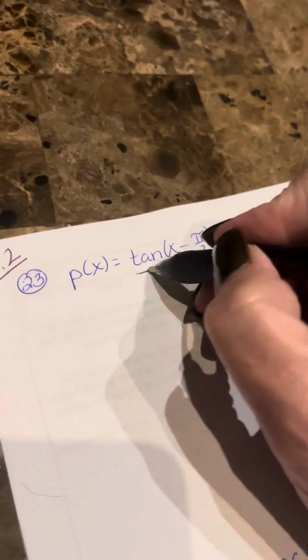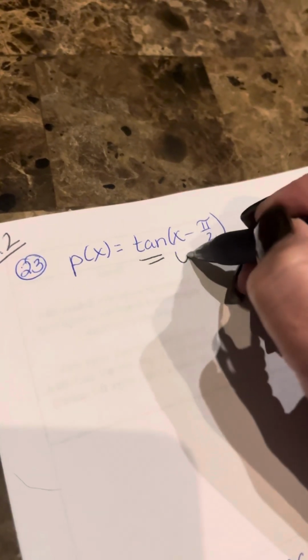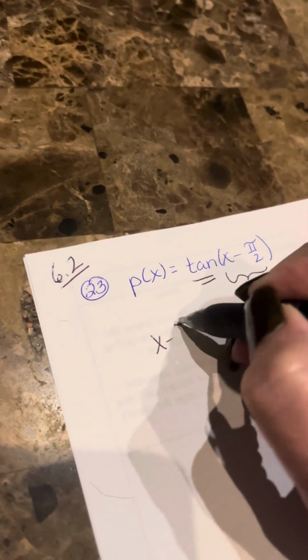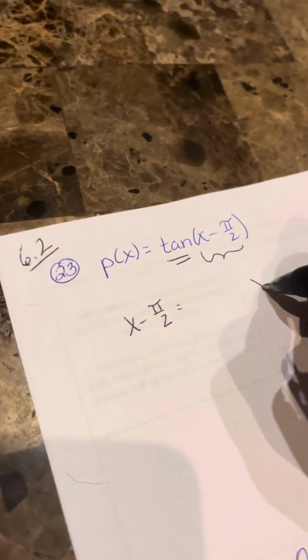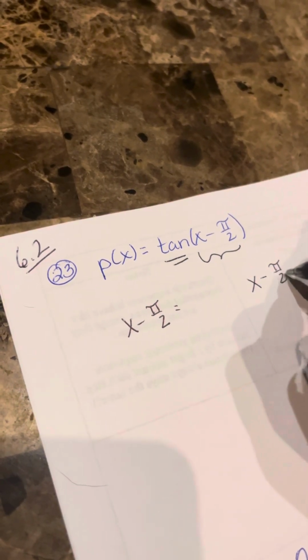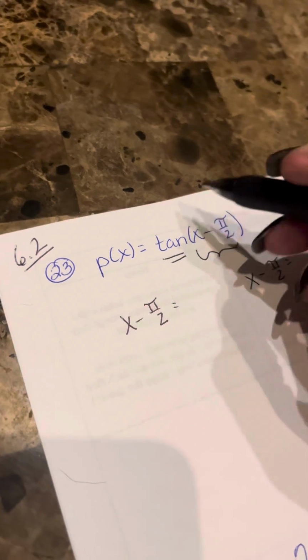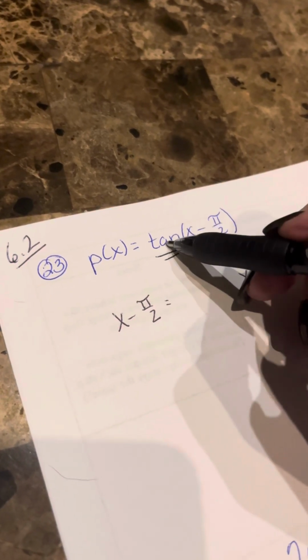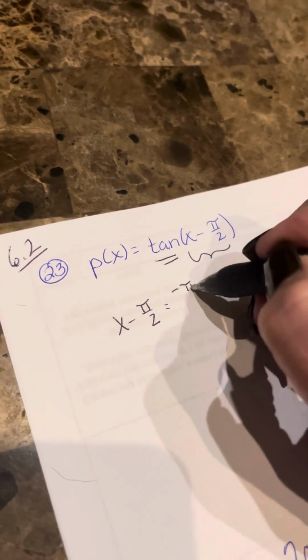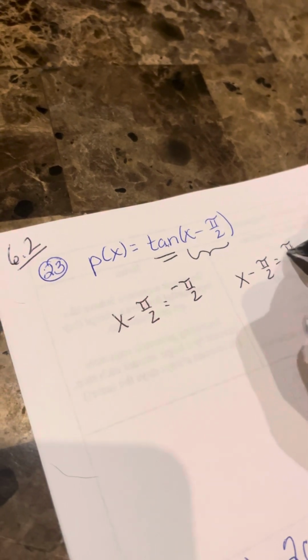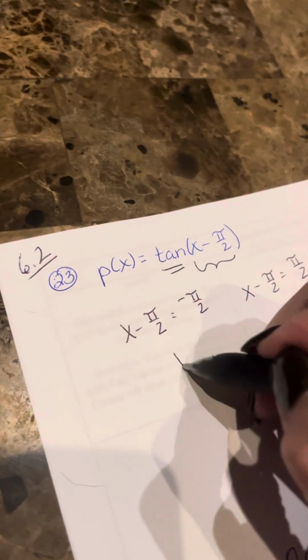Number 23 on 6-2. First of all, this is a tangent graph, so we do that totally different than anything else. We're going to take whatever follows the word tangent and set up two equations. When you want to know what these two equations are set equal to, you look back at the function. Since this is the tangent function, it's going to be set equal to negative pi over 2 and pi over 2. Then we solve these equations.